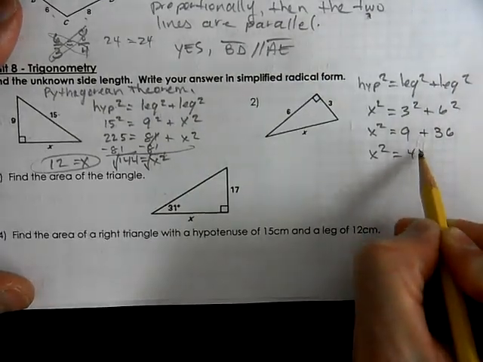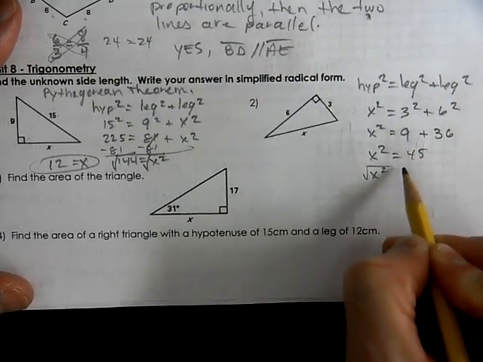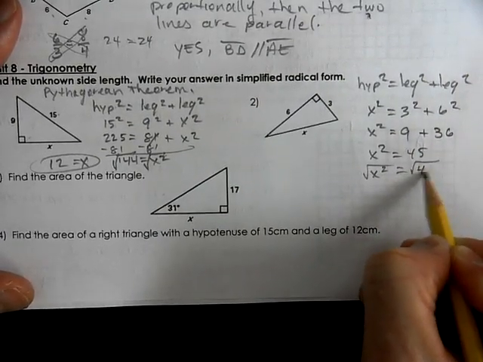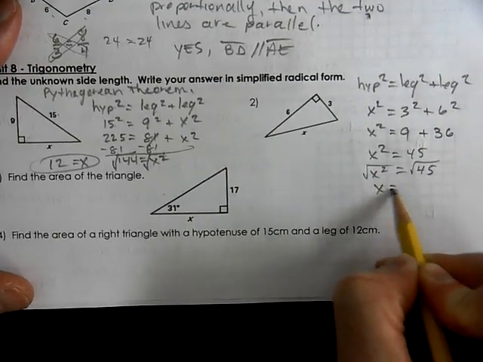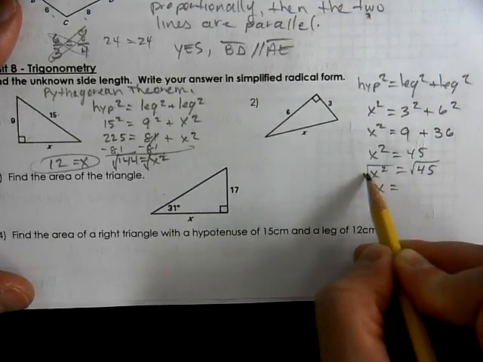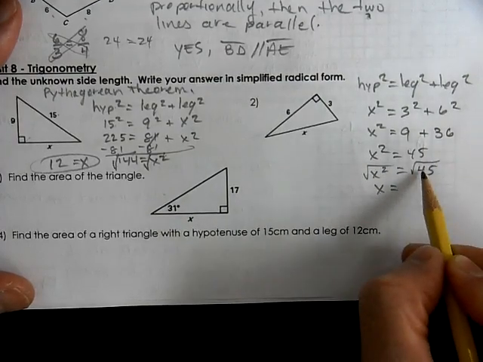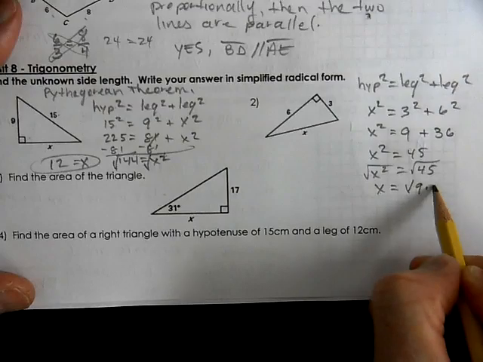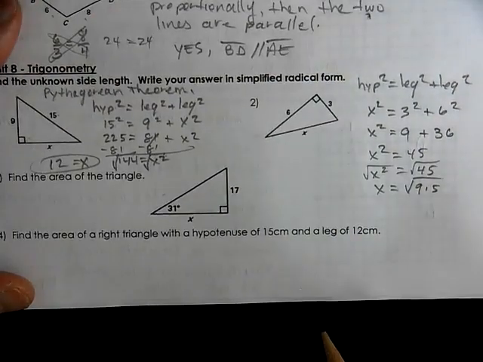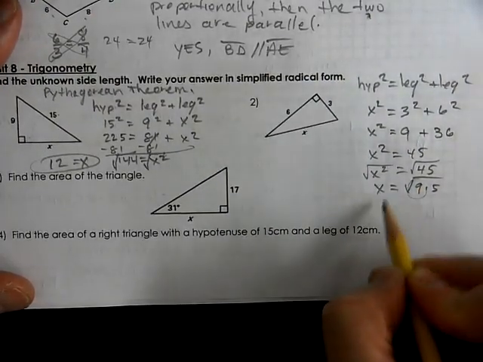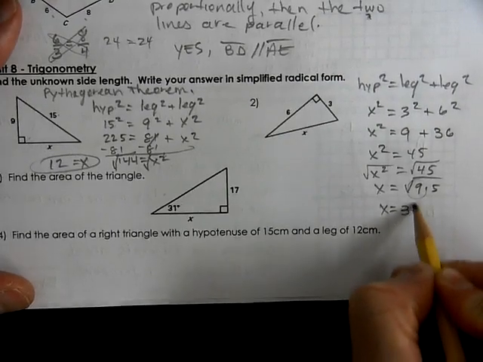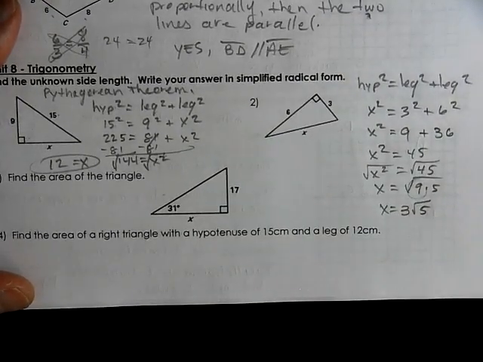So this adds to 45, and we take the square root of both sides. So when you take the square root of something squared, you're going to get x, and 9 times 5 is 45. So we know the square root of 9. So that's 3 root 5.